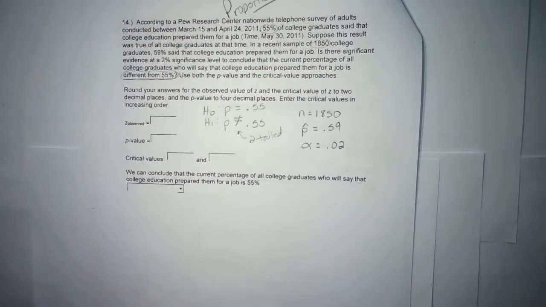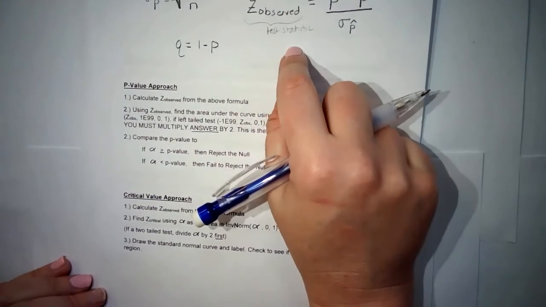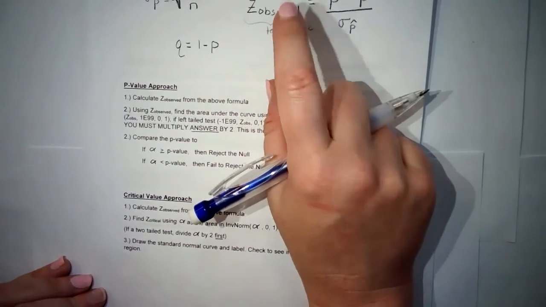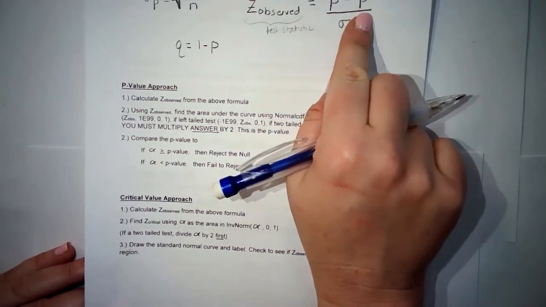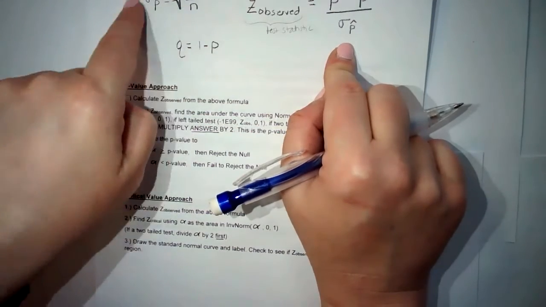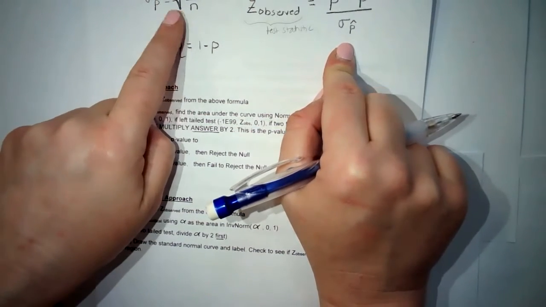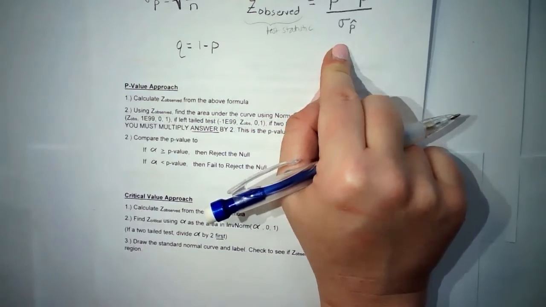Okay, so if I flip my page to the very back where it says proportions, that's where we are now. No matter which approach we use, we need to find the test statistic first. We need to find z observed. So we're going to have p hat minus p divided by sigma p hat, which comes from this. Notice there's one thing we don't have, q. Now be really careful. Students know they need a q, but they get real confused.